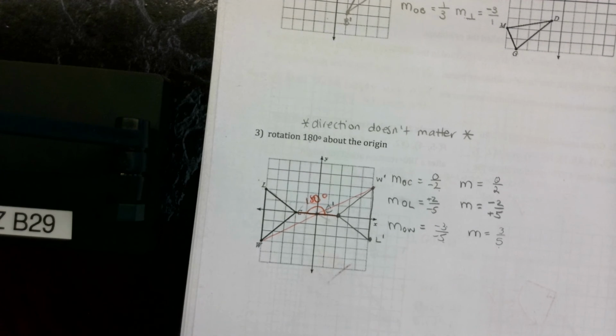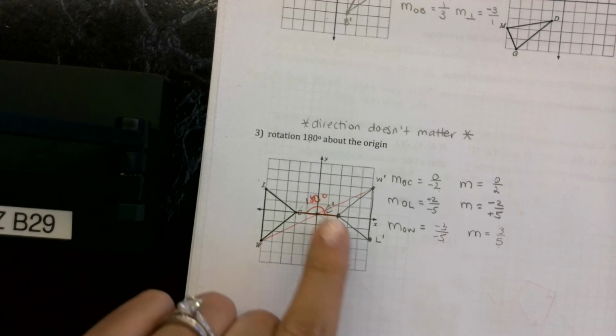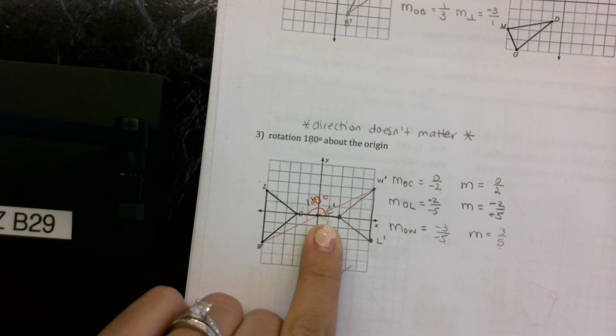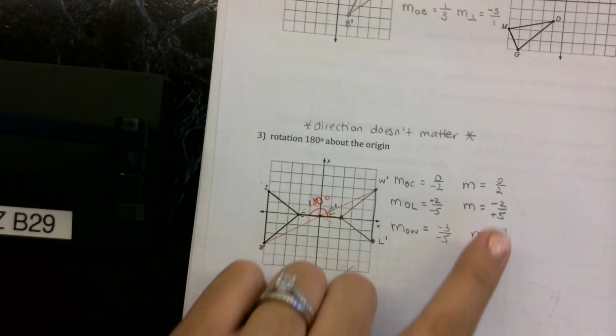I thought I saw a hand. Yes? Can you just do it without having to show that stuff and just visualize it, like going back to the rules? Or you're saying, do you have to show what I'm doing in red? No, like for C, can't you just say it's 2 away from the origin? You could.